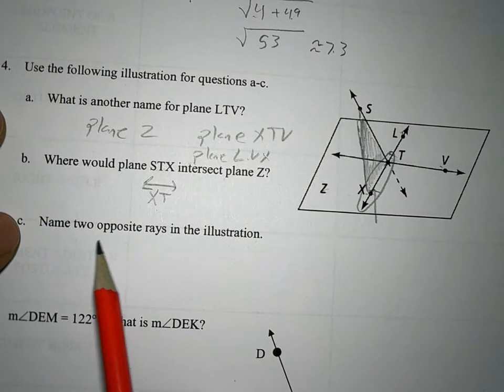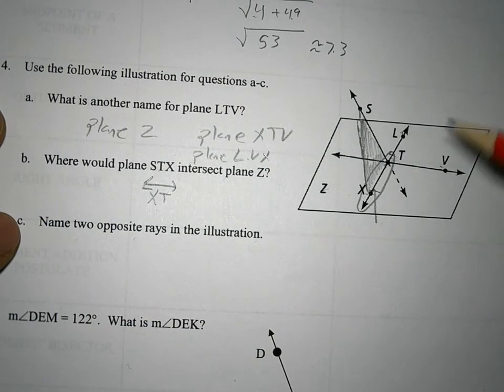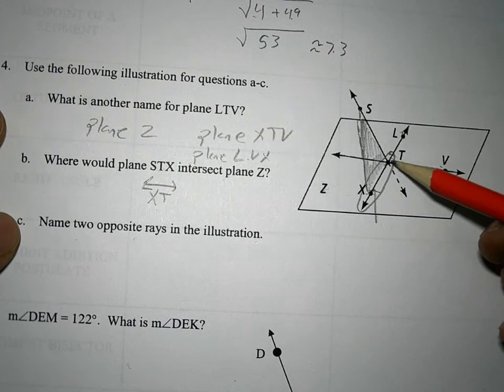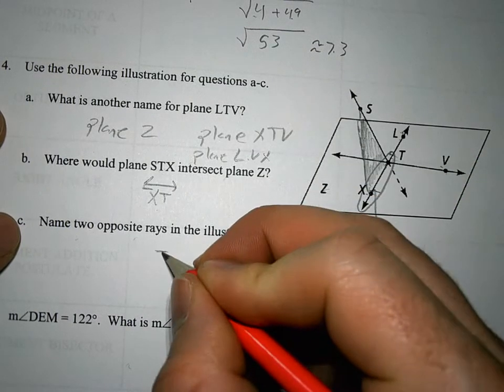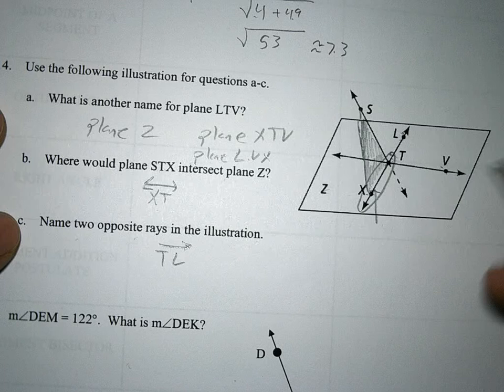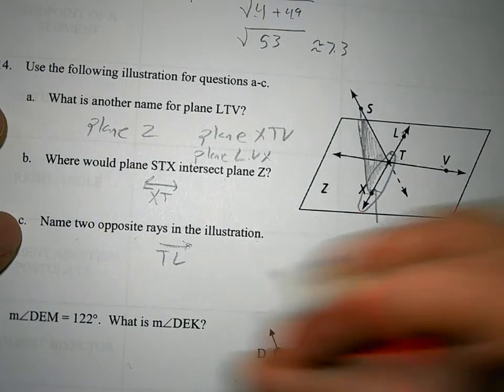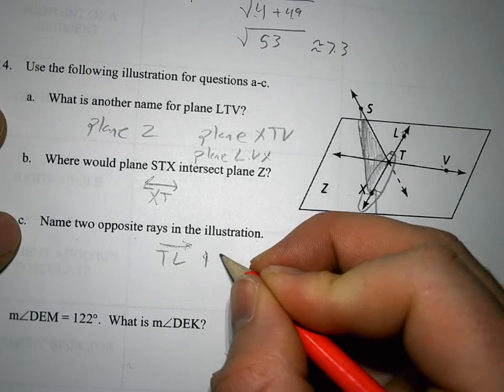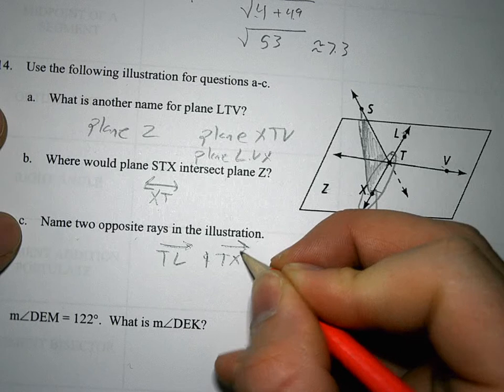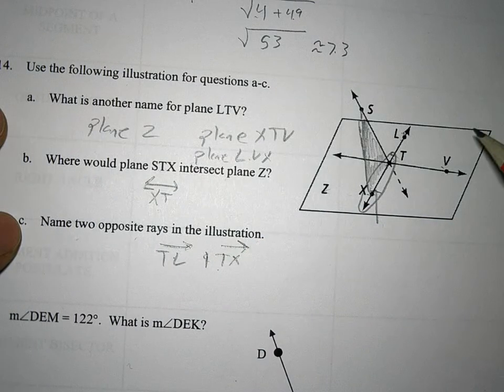Name two opposite rays in the illustration. That would be ray TL and ray TX. Your opposite rays should always start with the same letter, so you could also, nope, that's the only opposite ray there.